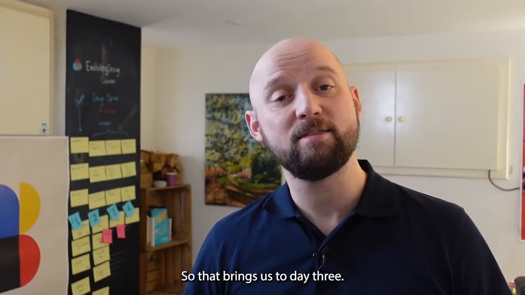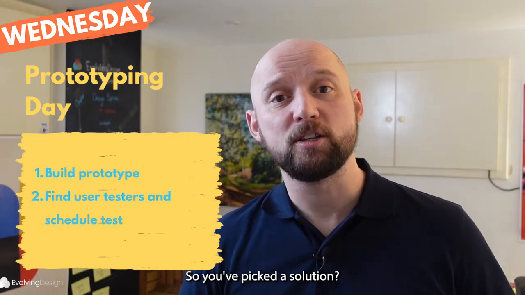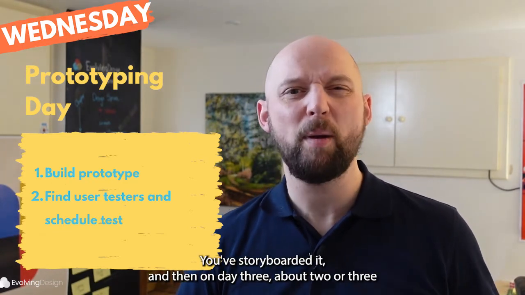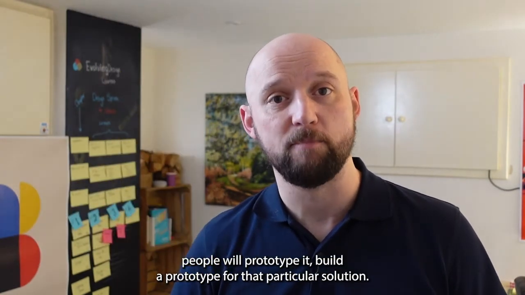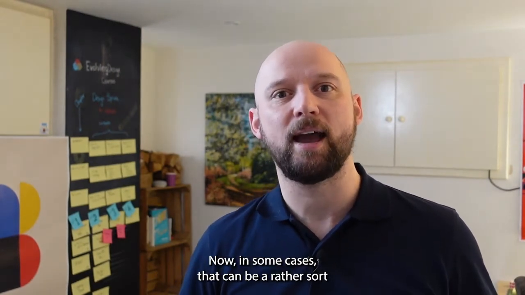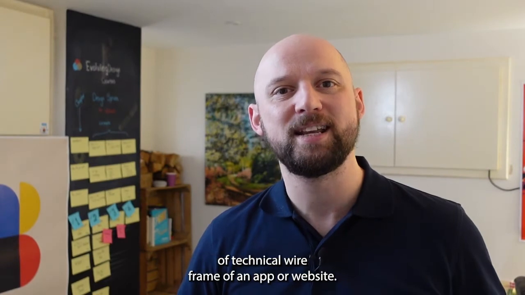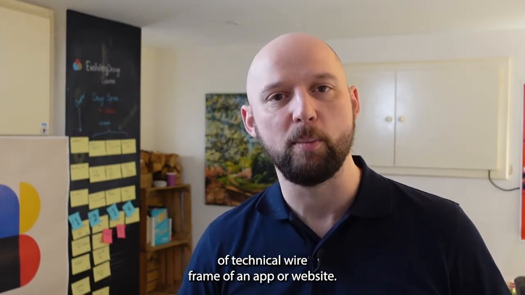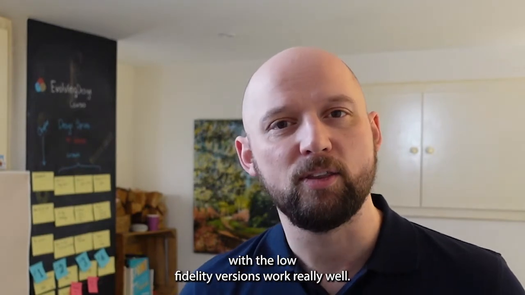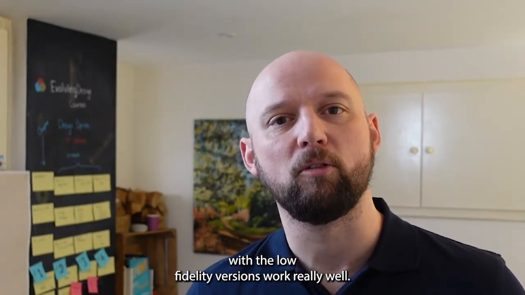So that brings us to day 3. You've picked a solution, you've storyboarded it, and then on day 3, about 2 or 3 people will prototype it, build a prototype for that particular solution. Now in some cases that can be a rather technical wireframe of an app or a website. But in a lot of cases, particularly in schools that I work with, the low fidelity versions work really well.